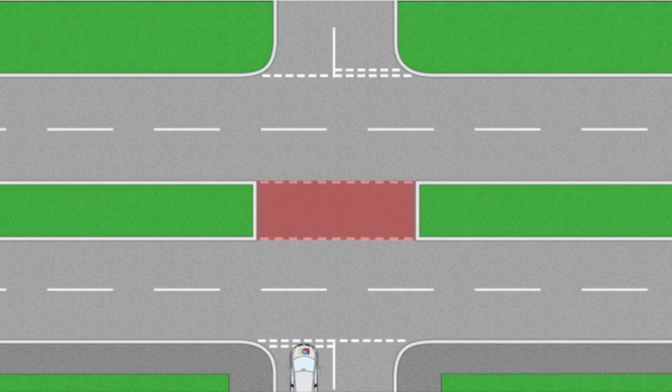If the gap in the central reservation is large enough to accommodate the vehicle you're driving without encroaching on the main carriageway, then you can treat each side of the dual carriageway as a separate road. Use your usual hazard routine as you approach the junction.